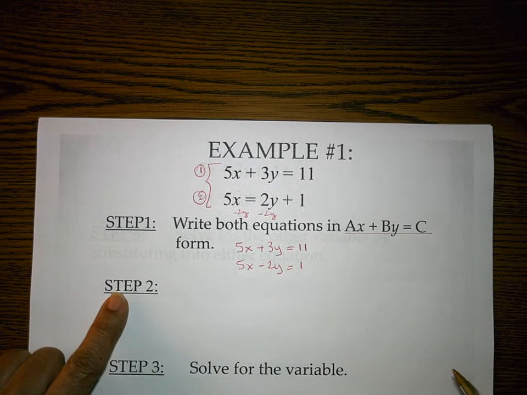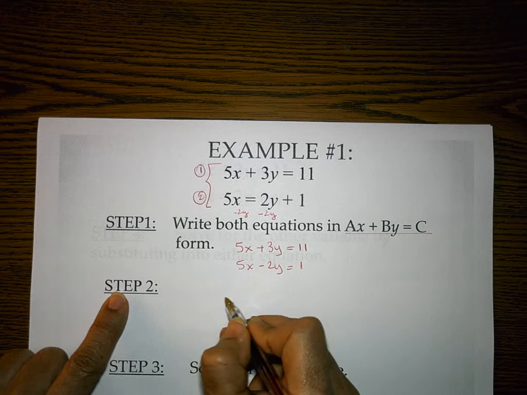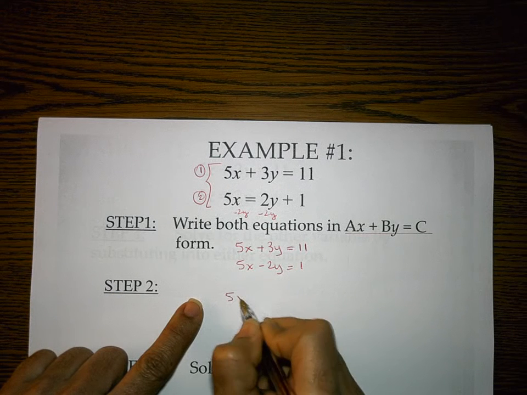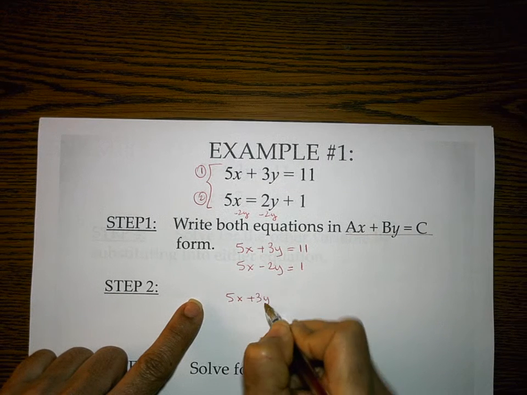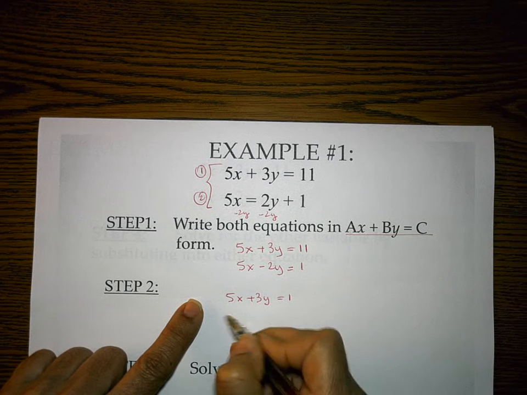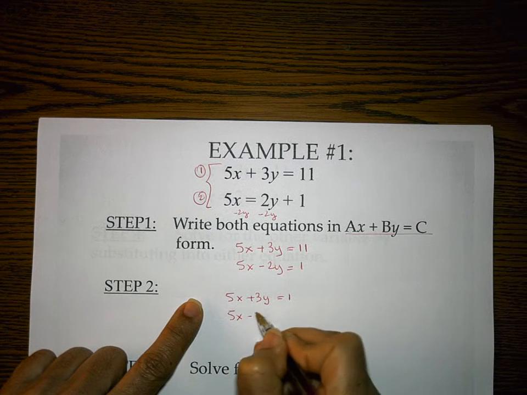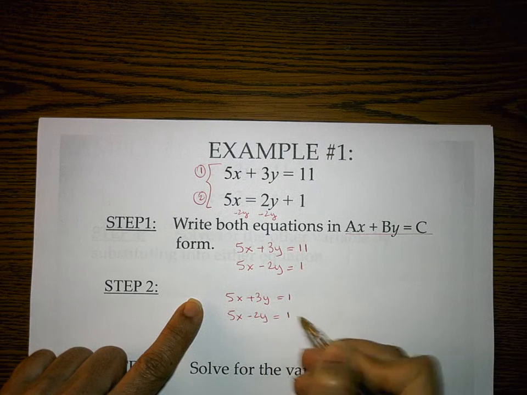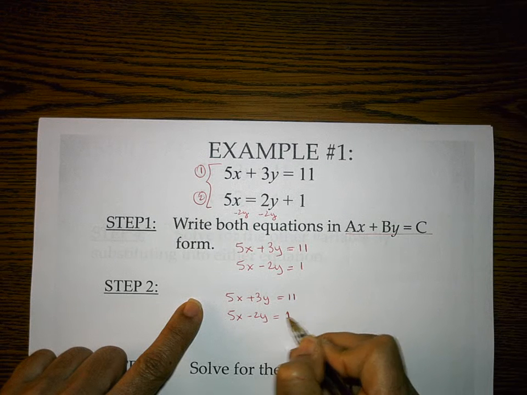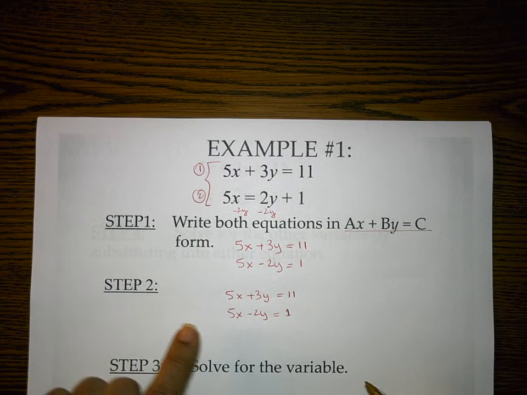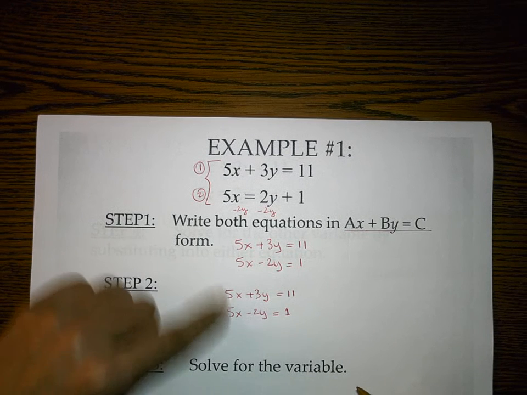Now step number 2 says I want to write both equations, 5x plus 3y equals 11, and 5x minus 2y equals 1. I keep writing the 11 as just a 1. There we go. Now it says, pick the variable that you want to eliminate. I want to eliminate the x's.